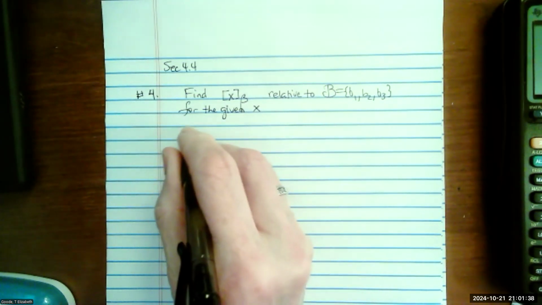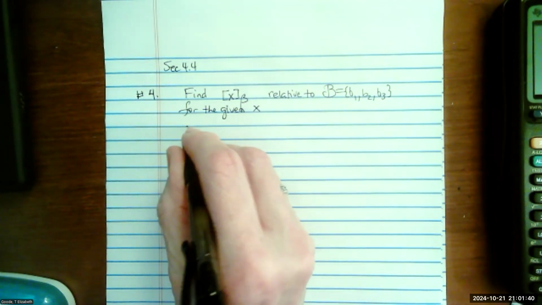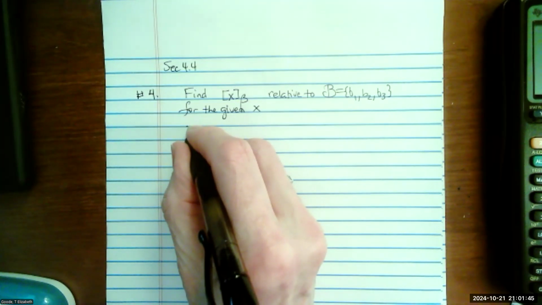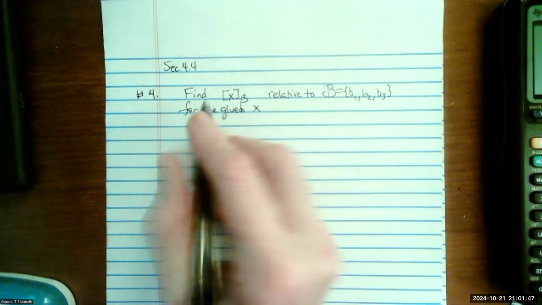So just remember what the coordinate vector is.